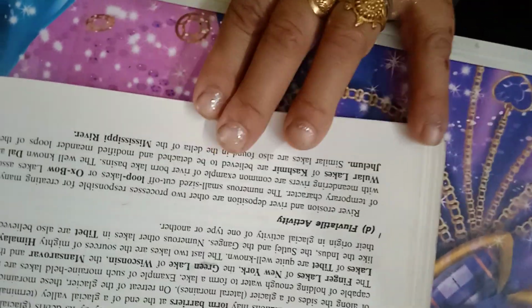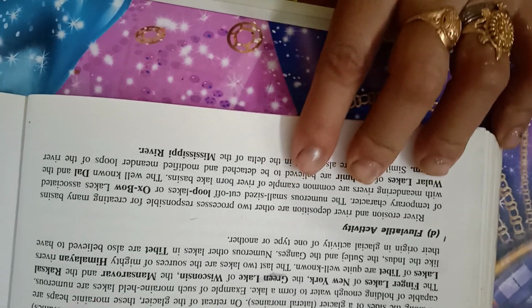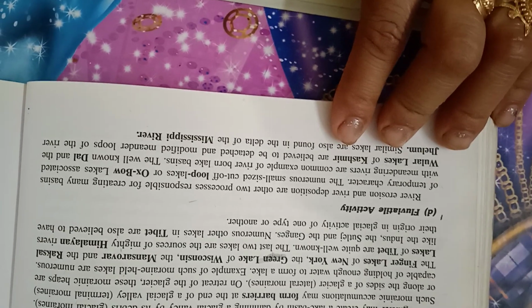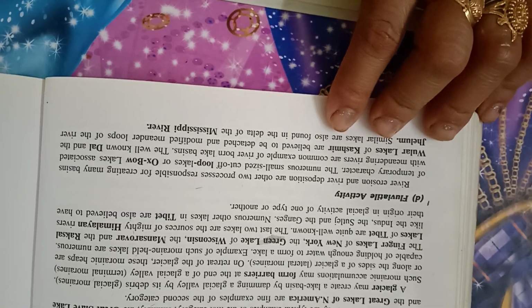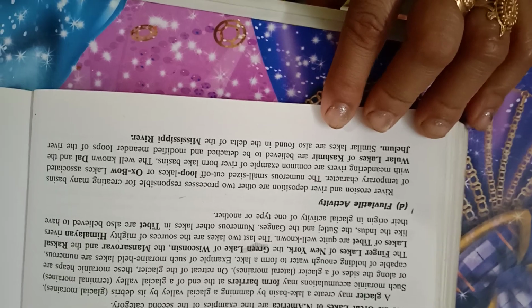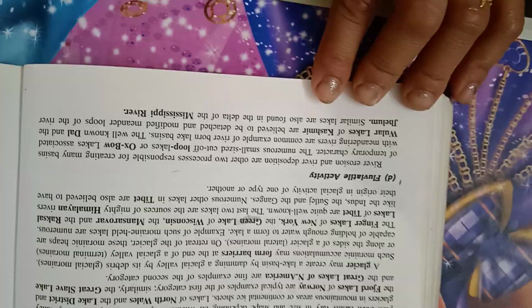What is this? River erosion and river deposition are other processes responsible for creating many basins of a temporary character. The numerous small-sized cut-off loop lakes or oxbow lakes associated with meandering rivers are common examples of river-borne lake basins, and the well-known Dal and the Wular Lake of Kashmir are believed to be detached and modified meander loops of the river Jhelum. Similar lakes are also found in the delta of the Mississippi River.